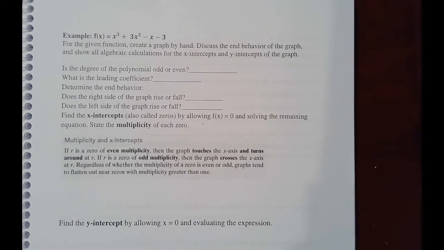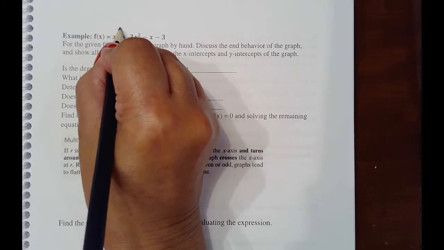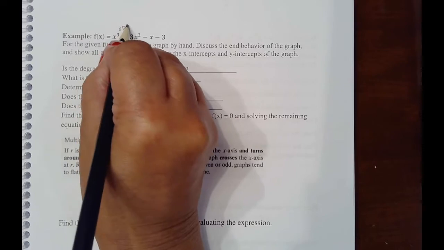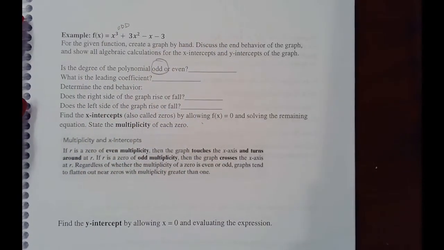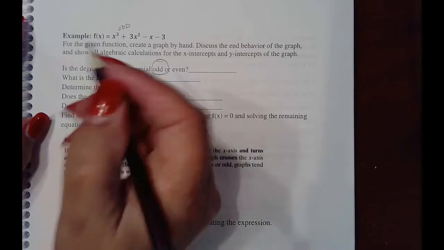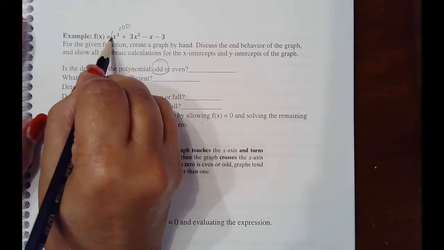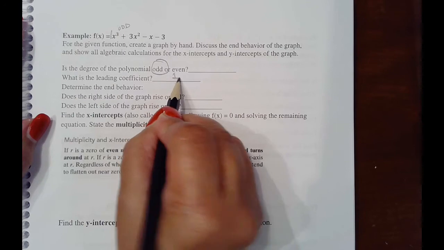Okay, is the degree of the polynomial odd or even? Well, this is the highest degree, it's odd, therefore this polynomial is considered odd. I'm just going to circle it. What is the leading coefficient? The coefficient in front of it, 1.